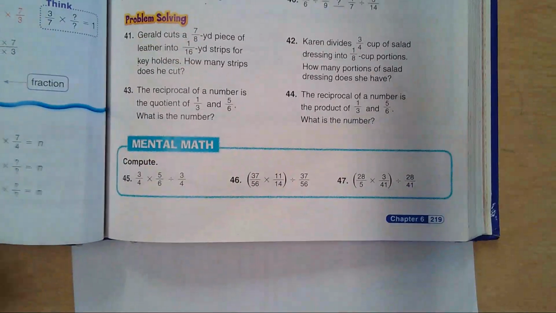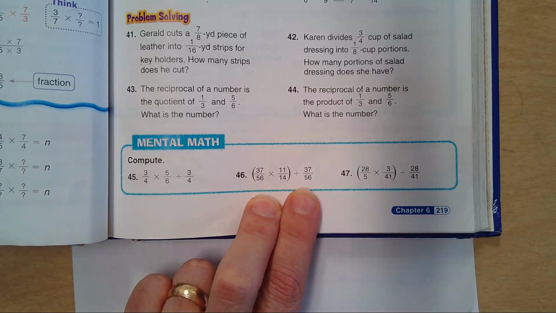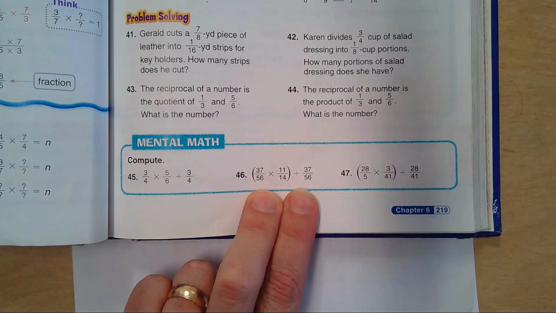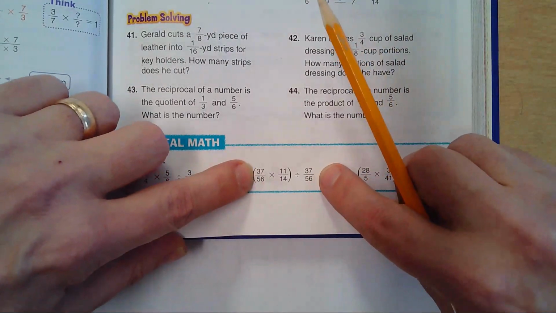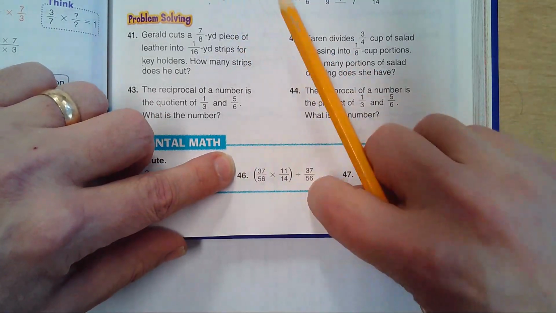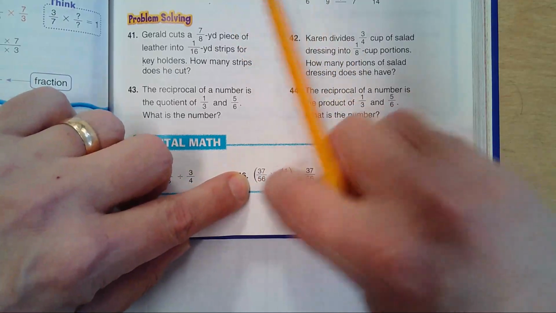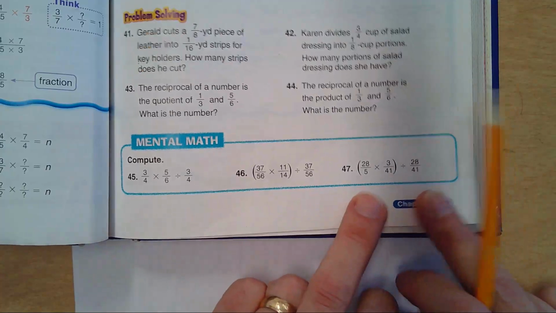So for 46, looks pretty chunky, doesn't it? But what's actually the answer? 11/14, because multiplying times 56 over 37 by cross-simplifying is all right here, right? 56, 56, 37, 37, right? What's the answer to this one?